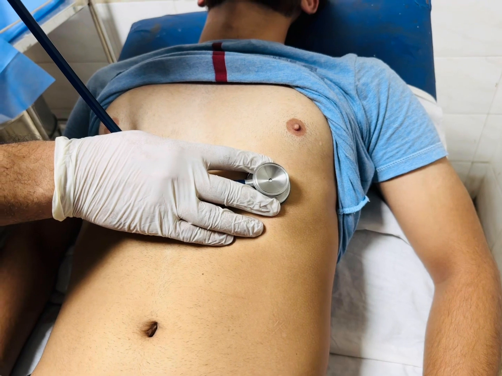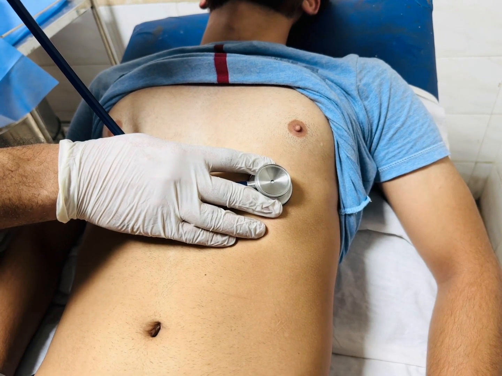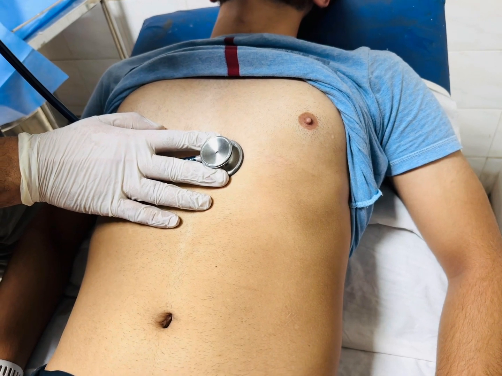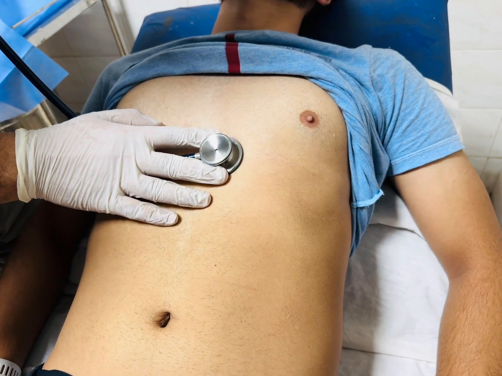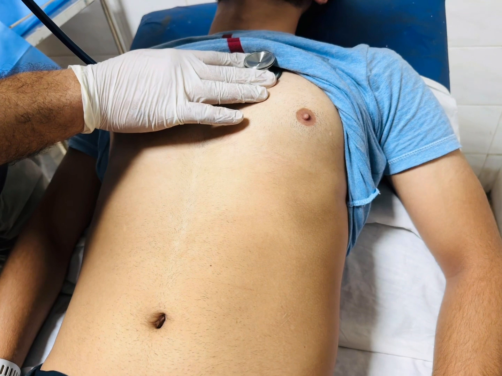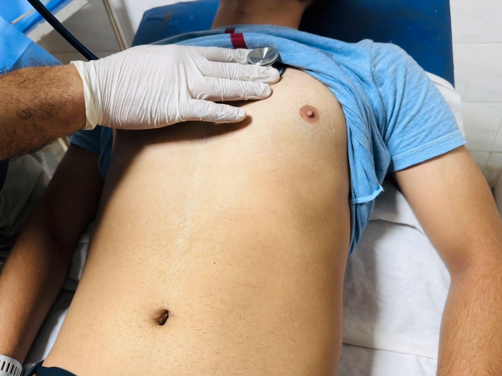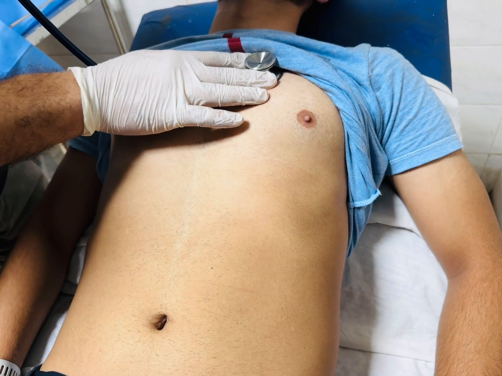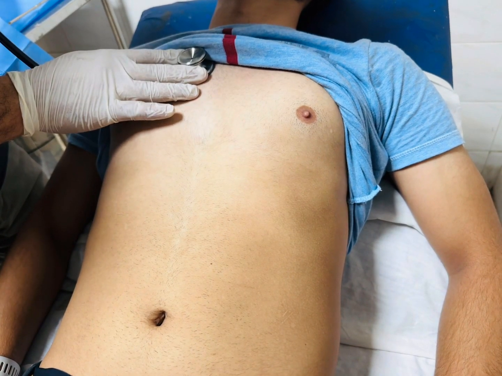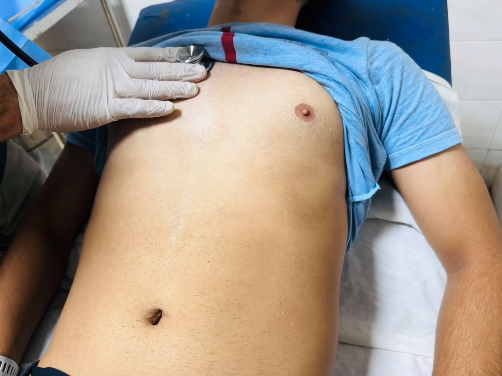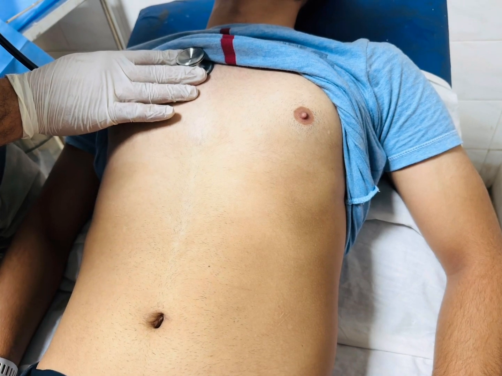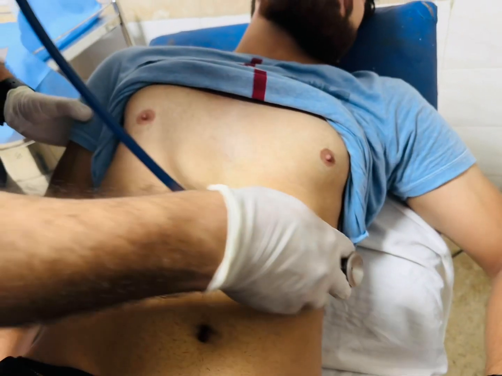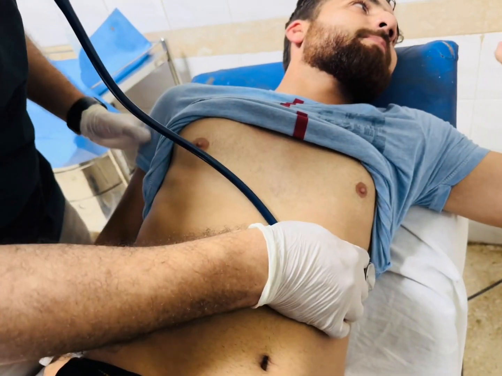Now we will start auscultation by auscultating the first and second heart sounds in all areas. Feel the carotid pulse at the same time while you are auscultating the heart. We have auscultated all the four areas: mitral area, tricuspid area, aortic and pulmonary area. We will also check whether there is any added sound or not, like pericardial rub, opening snap.